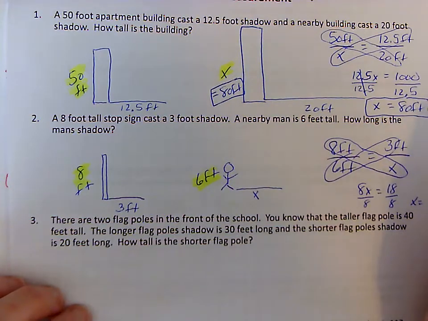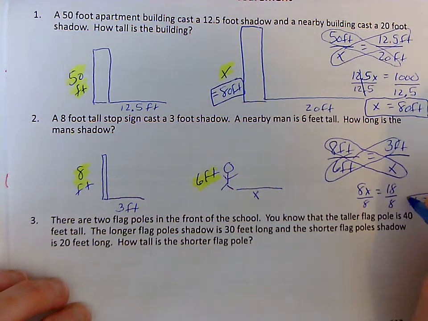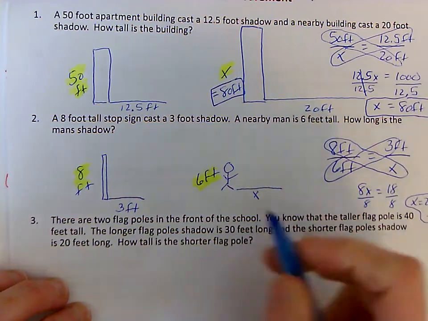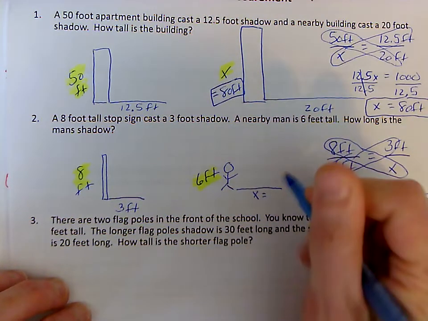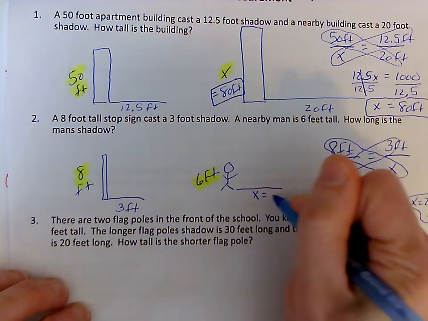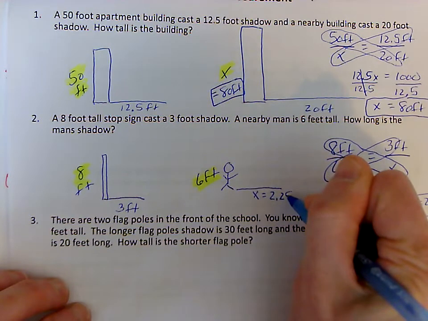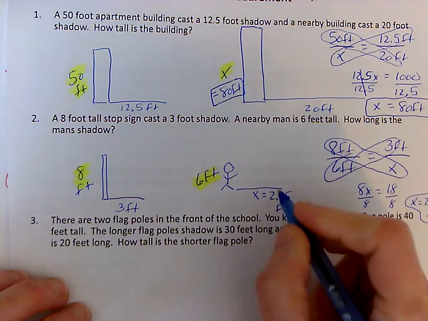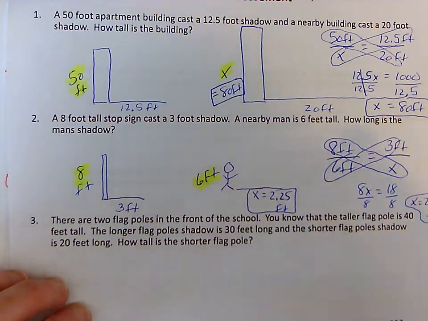So you should have the shadow is 2.25 feet. 2.25 feet. So I accidentally drew the shadow, I think, a little too long. It should be shorter than that one. Didn't mean to. 2.25 feet. There's X. There's the man's shadow.